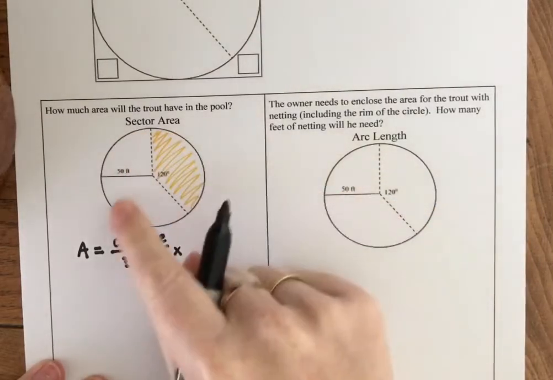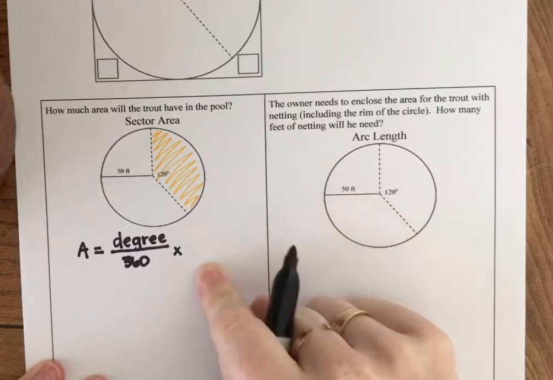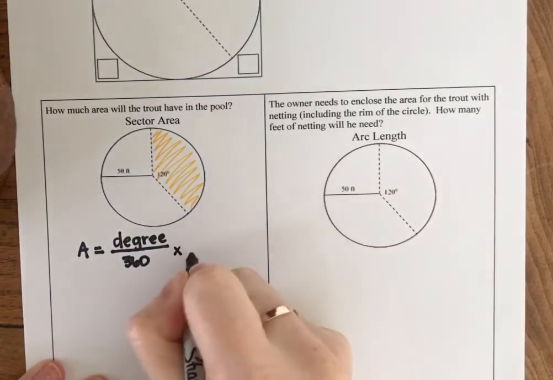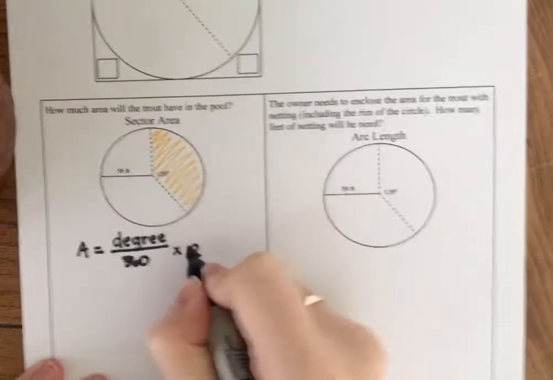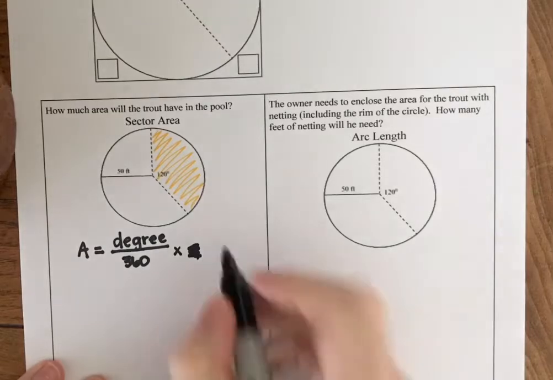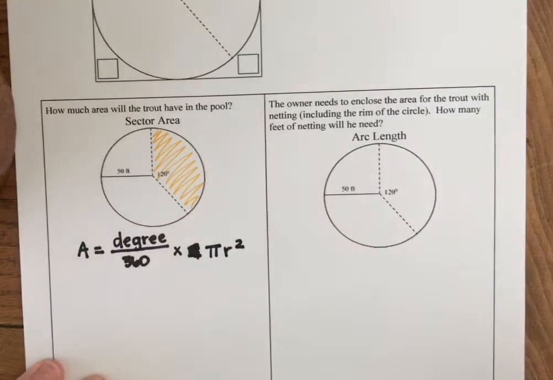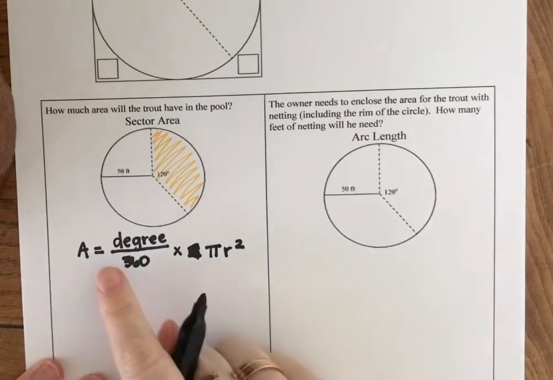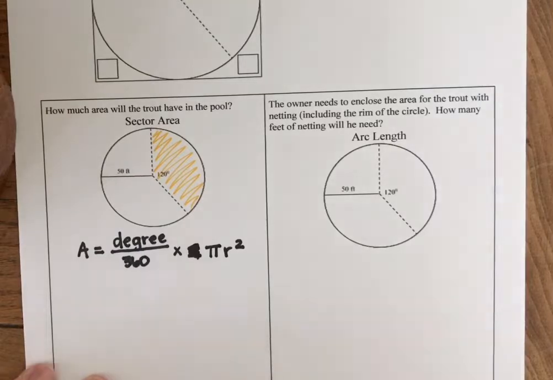So I've got the fraction for the sector, and I need to figure out what that is of the whole circle. So degrees over 360, I'm going to multiply that times the area of the circle, so times pi r squared. That's the formula for the area of a circle. So degrees over 360 times pi r squared is going to give us the sector area.